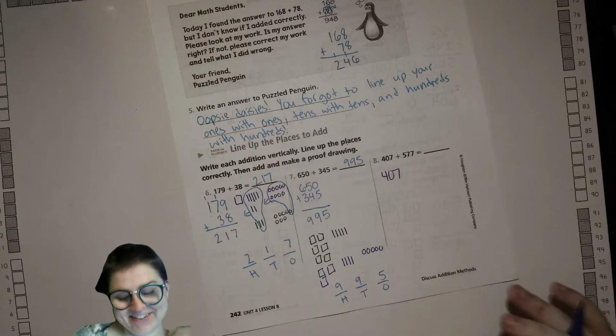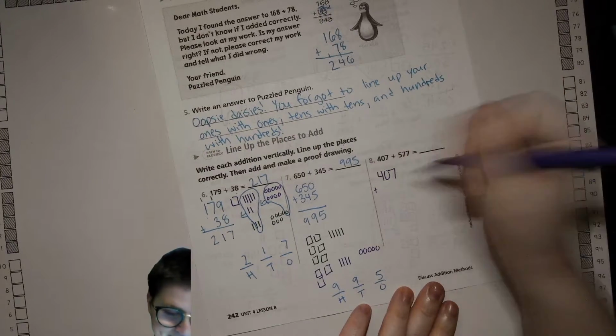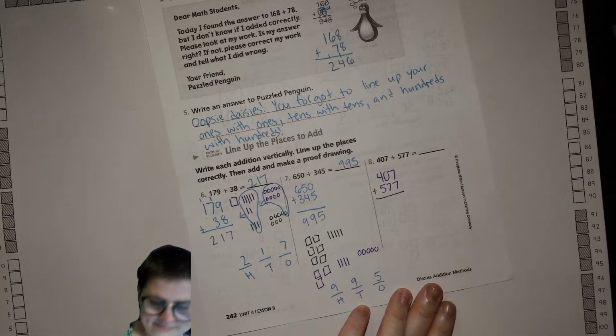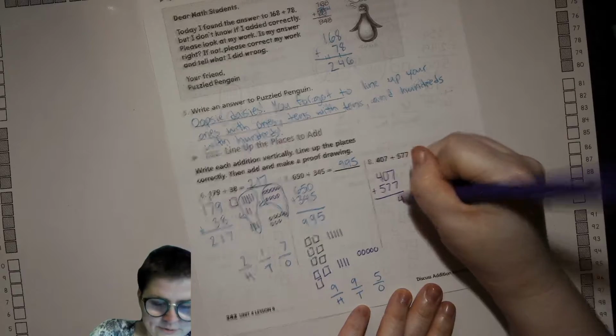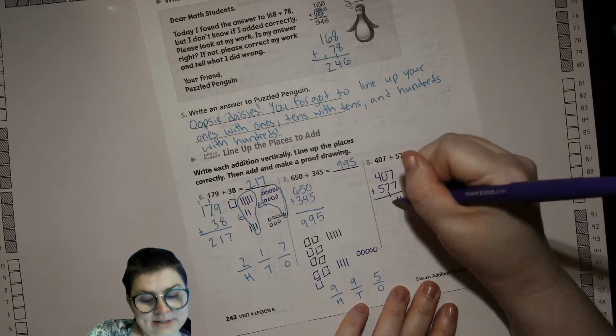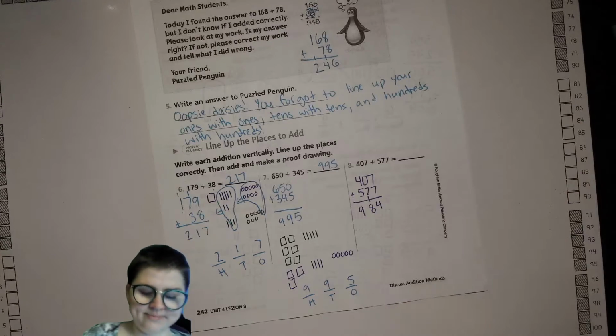Sorry about that. Here we go. 407 and 577. 7 plus 7 is 14. 0 tens plus 7 tens plus 1 is 8. And then 400 plus 500 is 900.